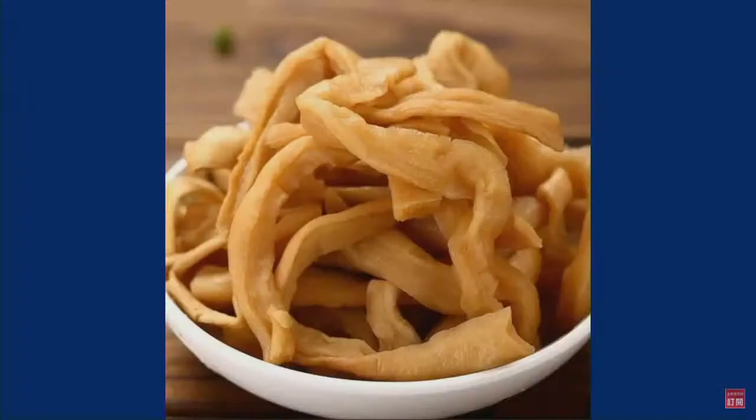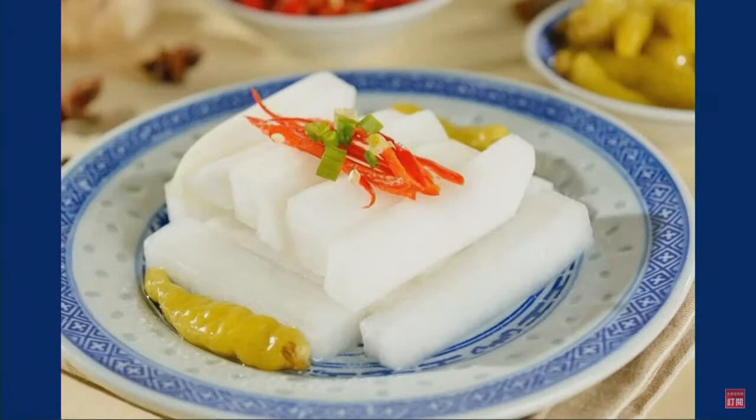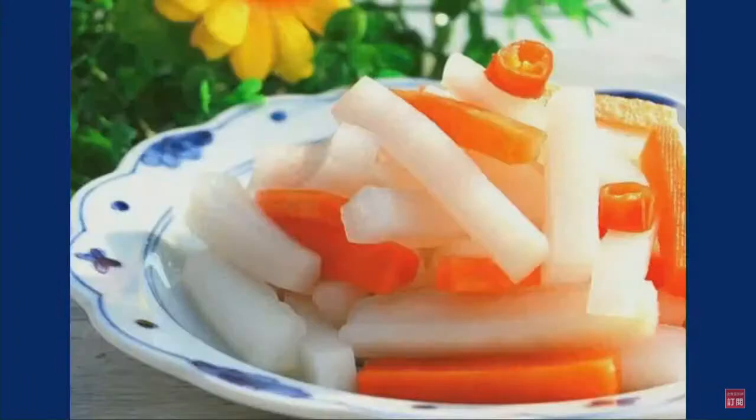Well, actually, I like two ways of cooking turnips. The first way is to dry the turnips and then marinate them, so preserved dry turnips, and it's very chewy and feels good when you eat it. And another one I like, sometimes they cut sliced turnips and then preserve them, and it's kind of sour and sweet.